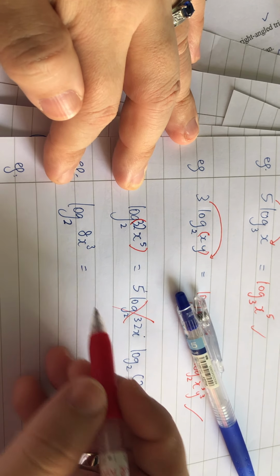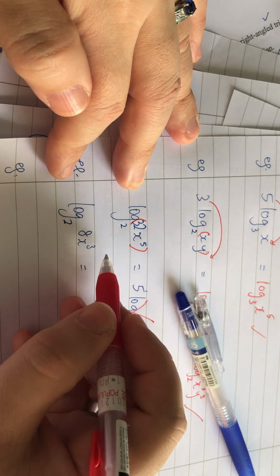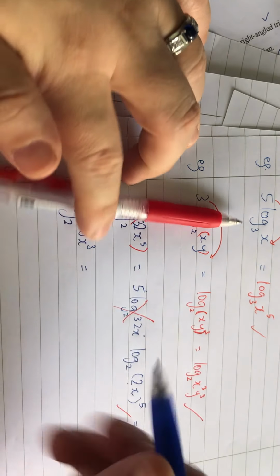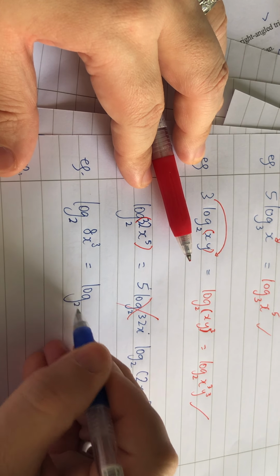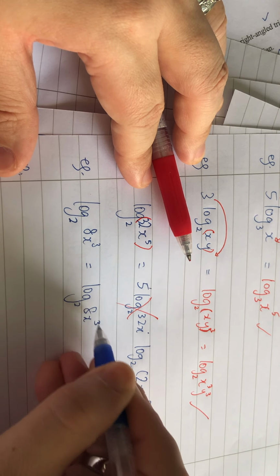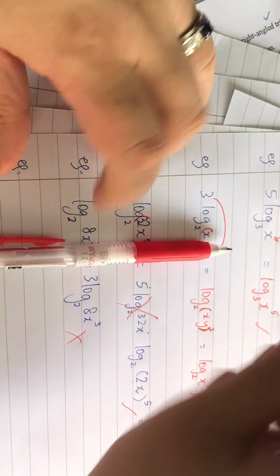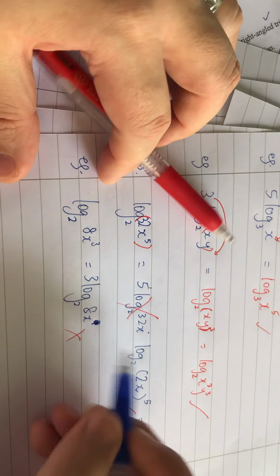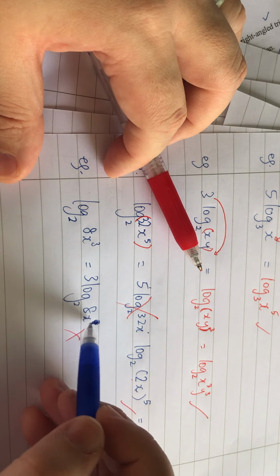Now, the next one, same thing. You cannot simply bring the 3 down to the front like that. This is wrong. Many of you would just simply bring the 3 down and then 8x. No, cannot.